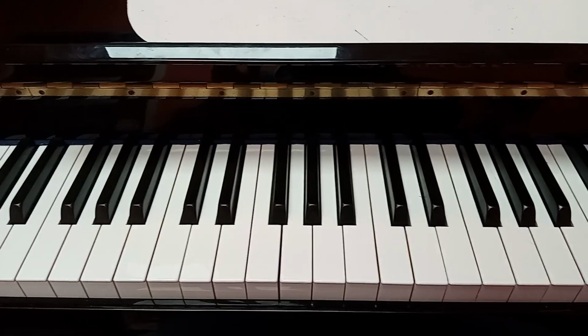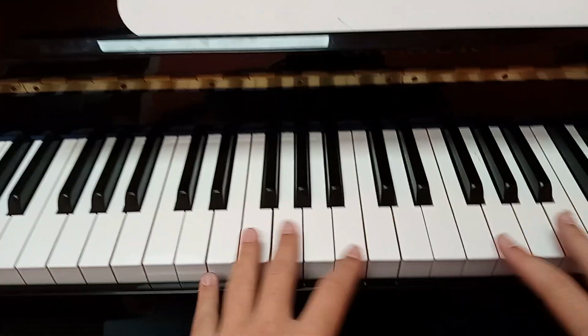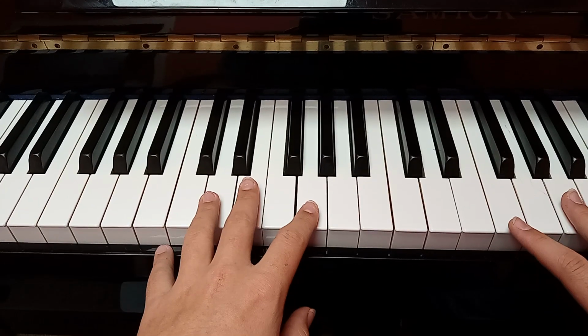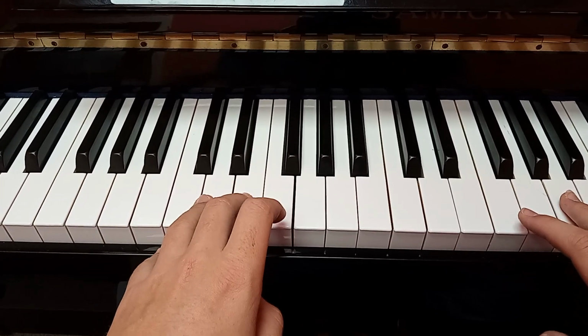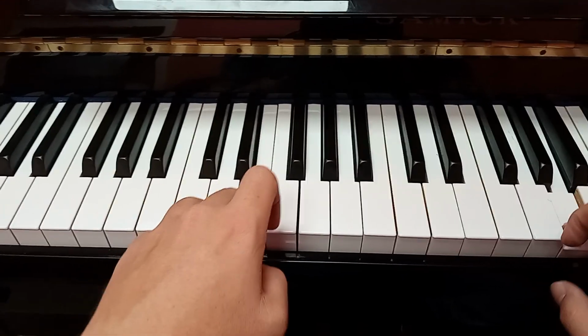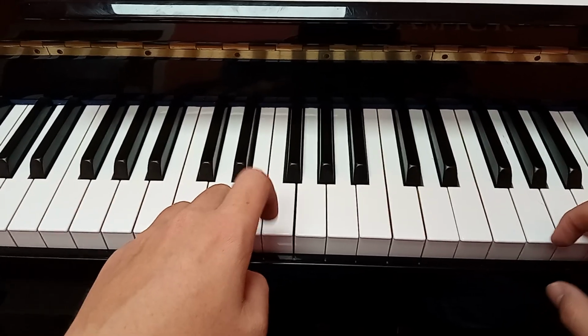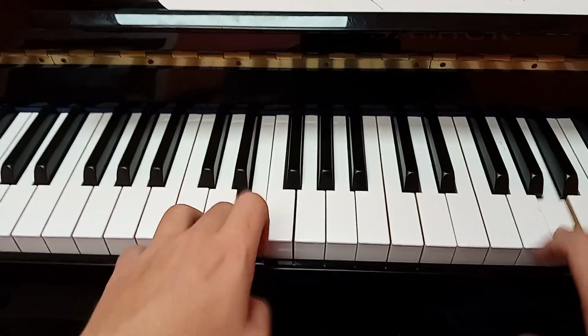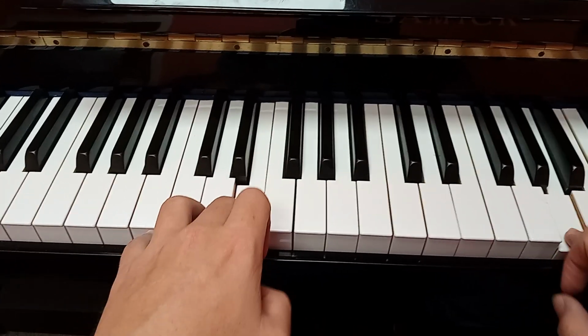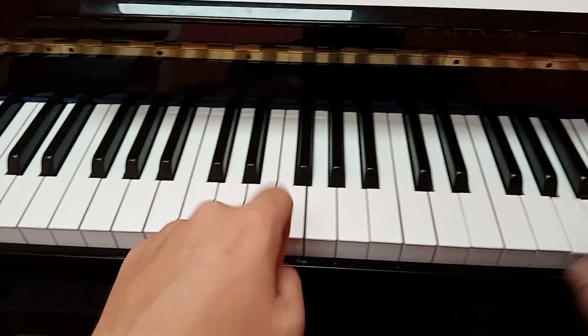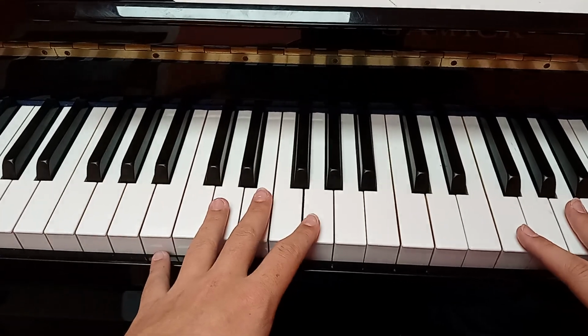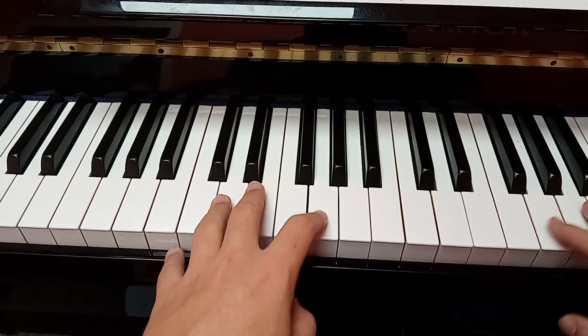But I want you to do this with multiple tempos and switch your hands and switch whatever notes you're playing. And if you want, you can even throw them back and forth, and you can divide it even more.